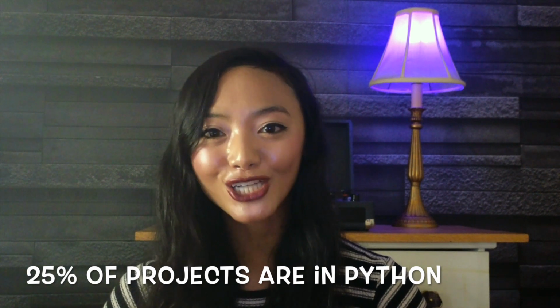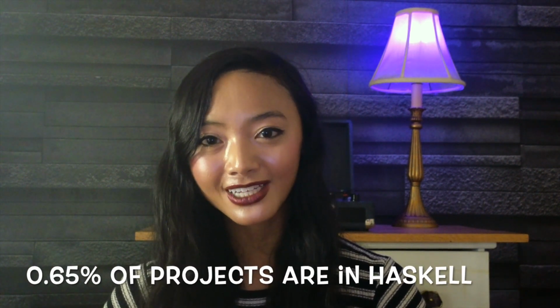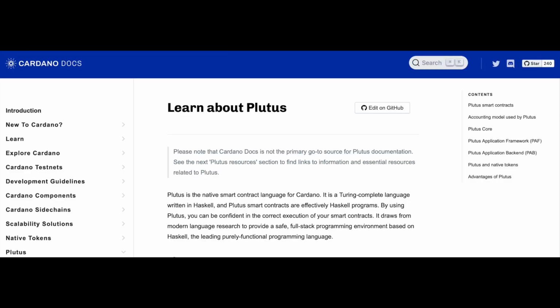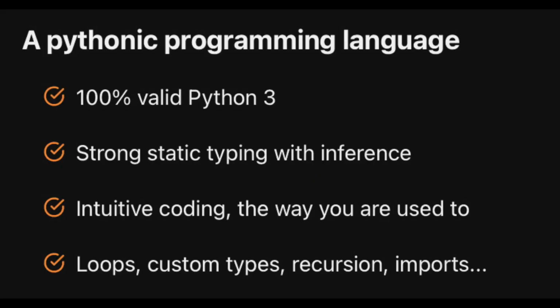Right now, about 25% of all projects on the internet use Python, but only 0.65% of all projects use Haskell. That's the native language for Cardano. It's a functional programming language. The issue is very few developers are proficient in Haskell, so this project will open up a lot of doors for more people. OpShin is 100% valid with Python 3.